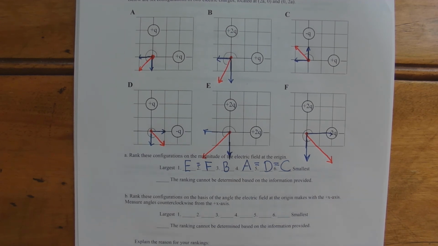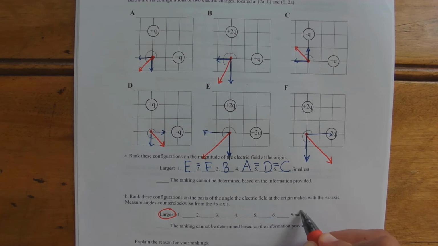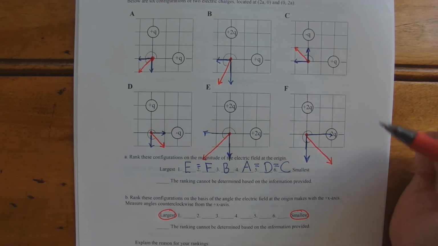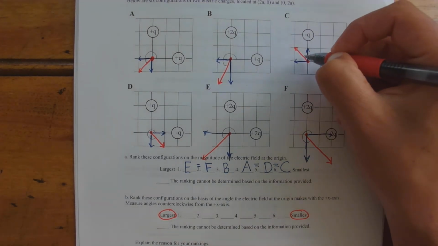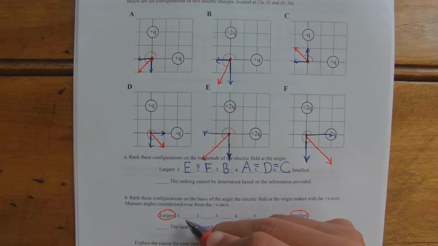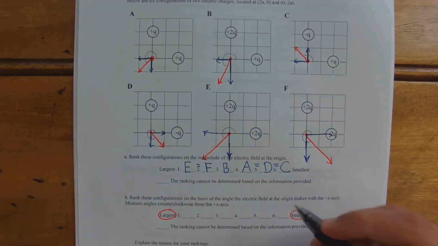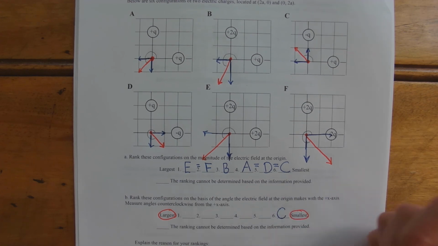Now, we are going from largest to smallest here. A lot of times people end up getting this backwards. Because if we start here, I guess C is the first one we encounter, so they want to put it here, but it's the smallest angle. So C actually goes here.